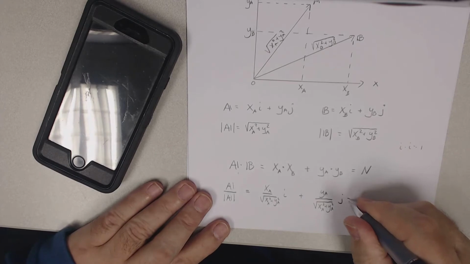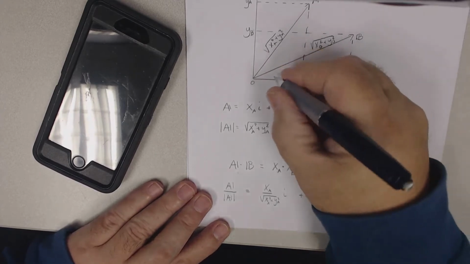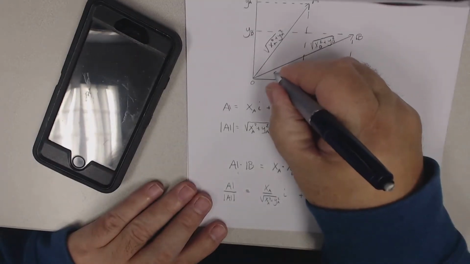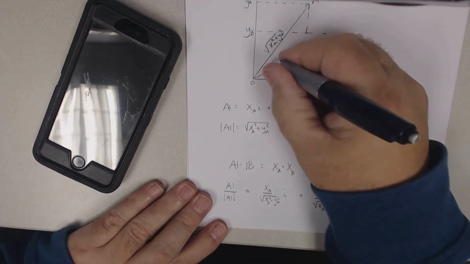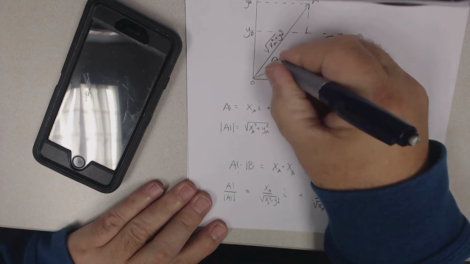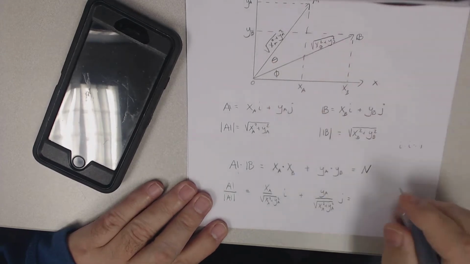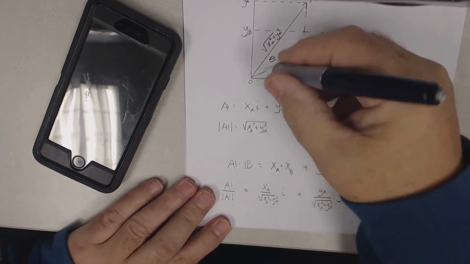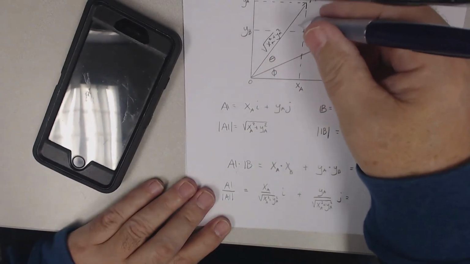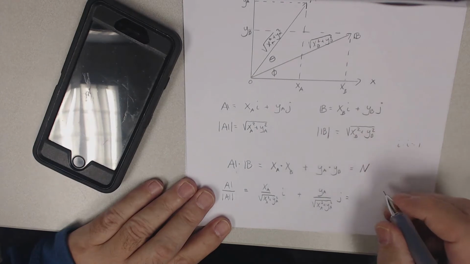But that's also equal to, now let's say this is angle phi between B and the x-axis, and angle theta is the angle between A and B. So this is the angle of A to the x-axis, which is theta plus phi.